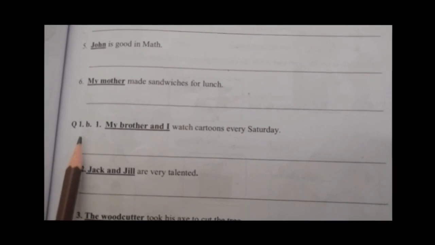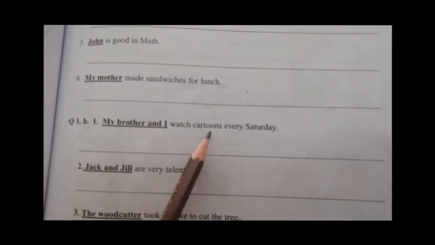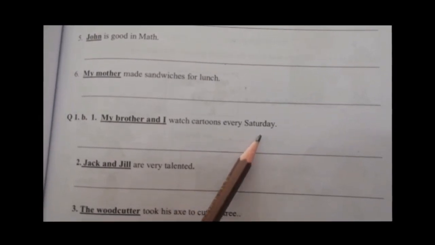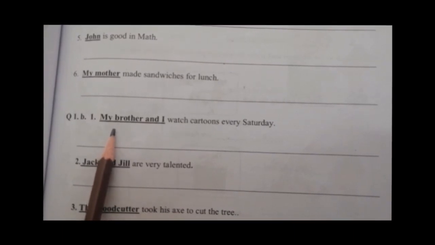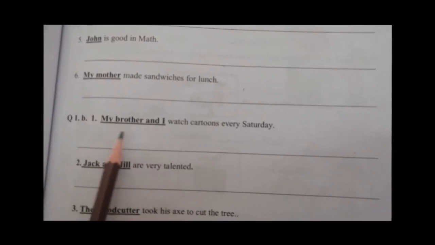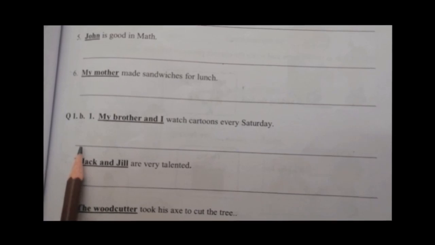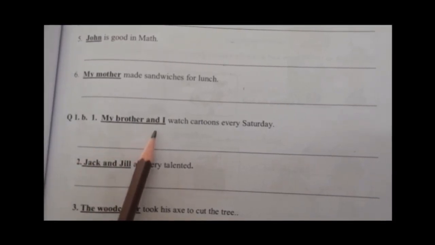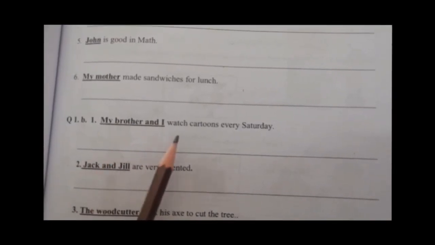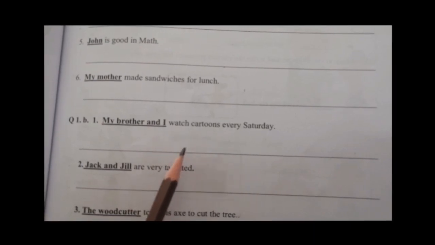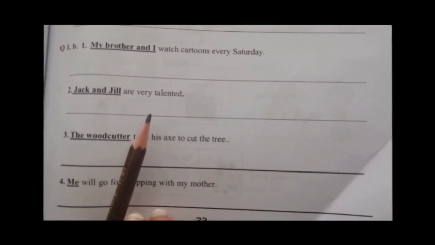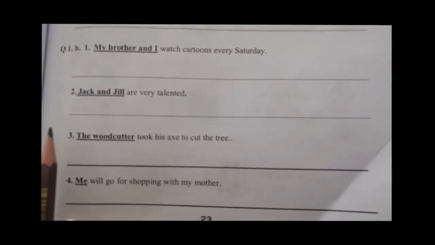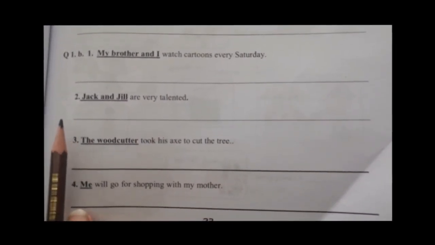Now come to the part B. My brother and I watch cartoons every Saturday. Now again, you're talking about yourself and your brother. You are included. So which pronoun are you going to use for my brother and I? Write it over here and then rewrite the same sentence again. I hope that you've written.